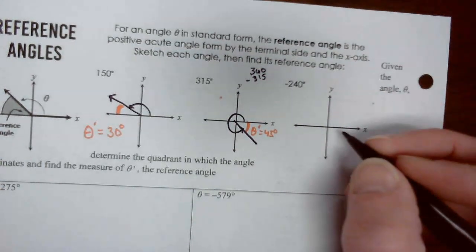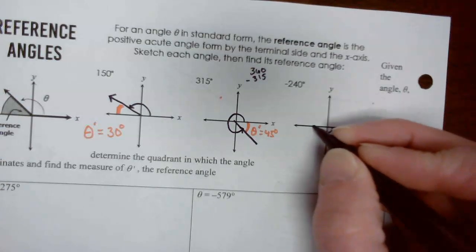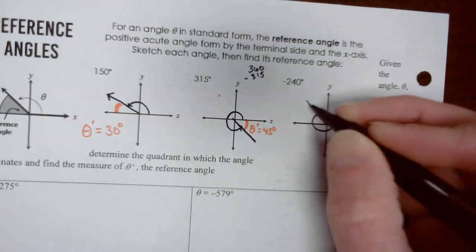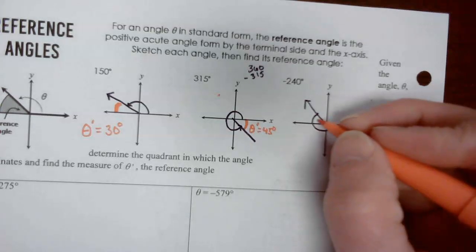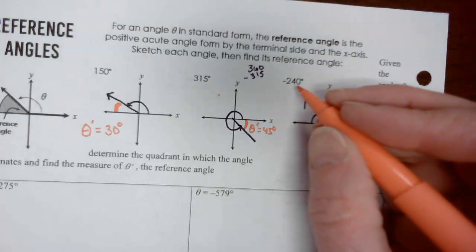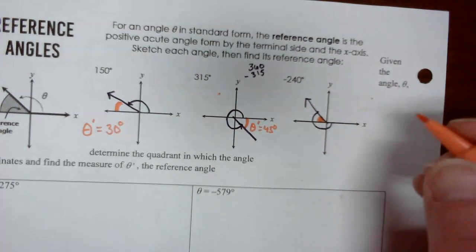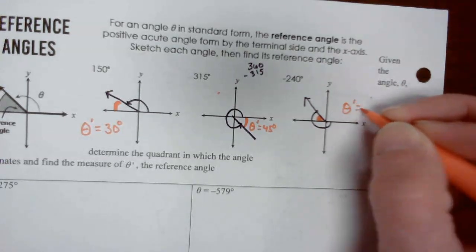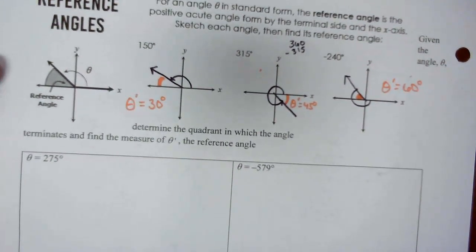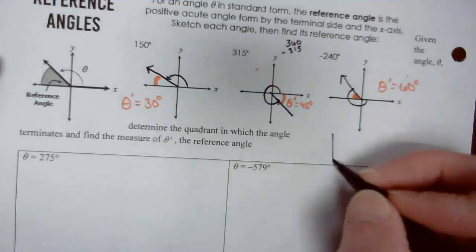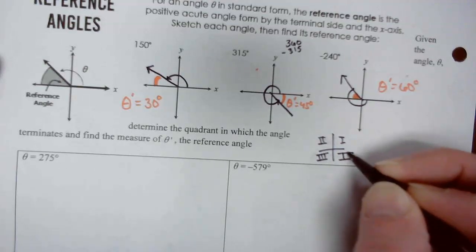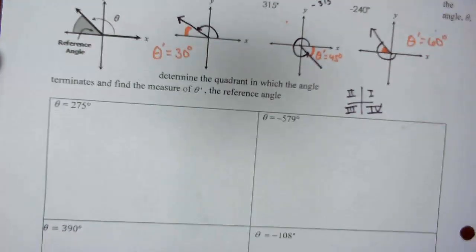Negative 240 is going backwards. It's going backwards a whole 180, but not all the way to that point right there. So I need to figure out how far it is from the x-axis. So this time my reference angle is right here. So that is past 180 by 60 degrees. So my reference angle is 60. So we're going to figure out which quadrant an angle stops in and the reference angle. So just a reminder on our quadrants. 1, 2, 3, 4. And hey, that's the path we follow when we're drawing these angles.